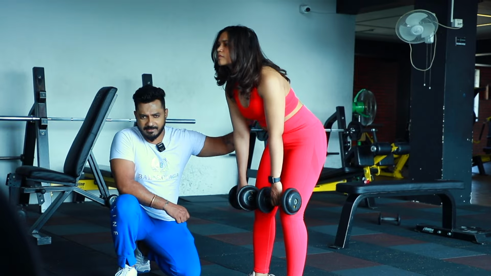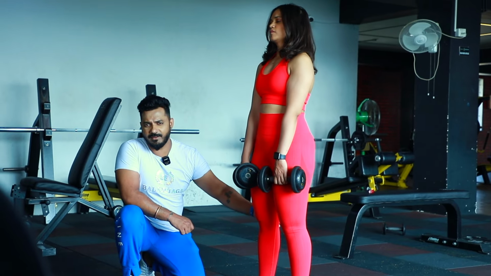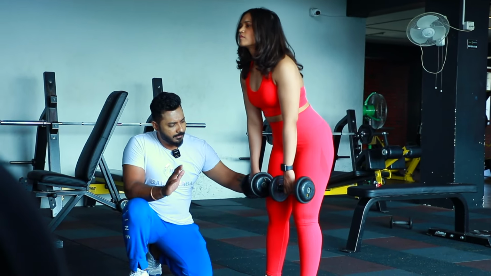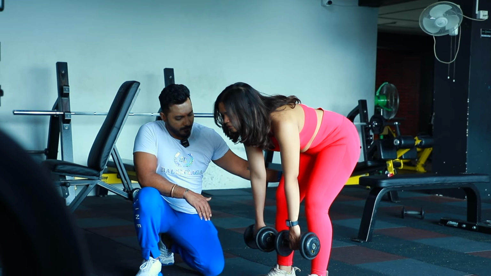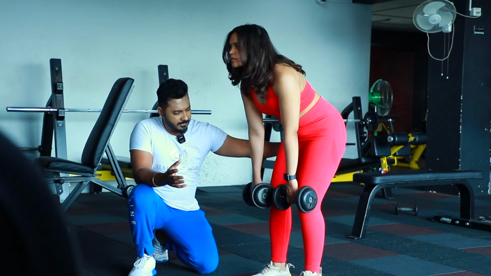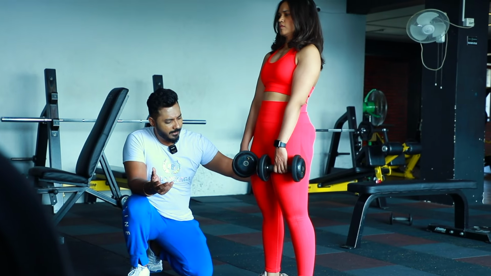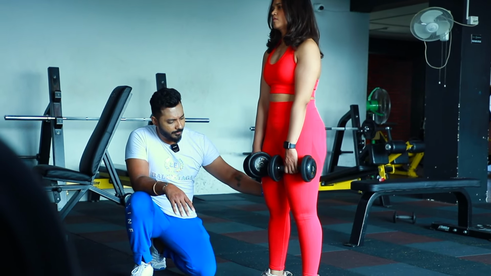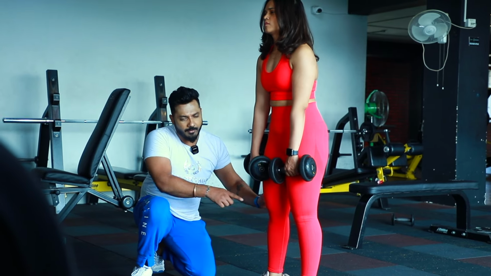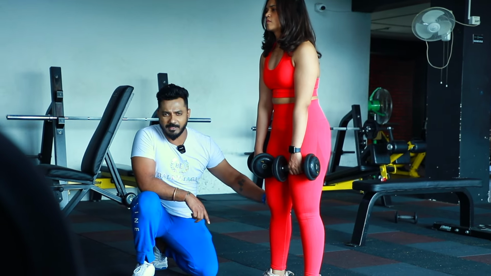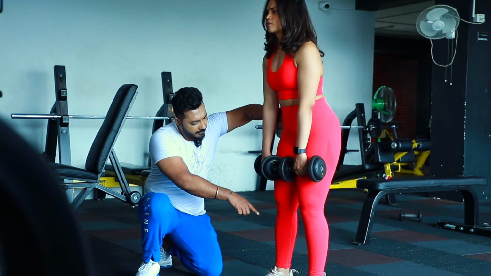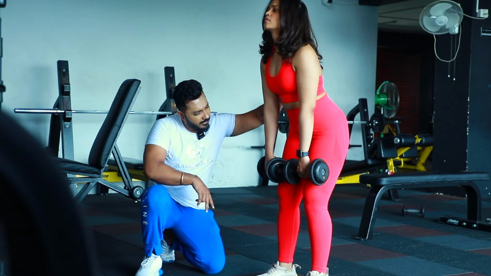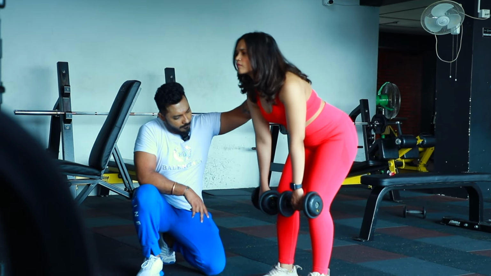So the exercise is called stiff leg deadlifts. Lean forward. Keep your knees softer. While going up, tighten your bum muscles or your glute muscles to go high. What you need not do is lock your knees. Your knees remain always soft. Soften your knees, push your hip back, soften your knees, lean forward, lean forward.